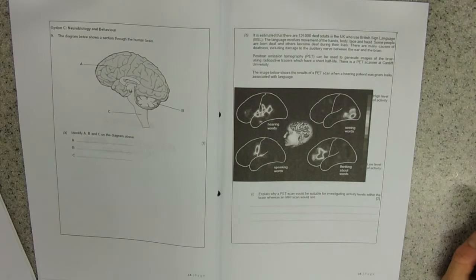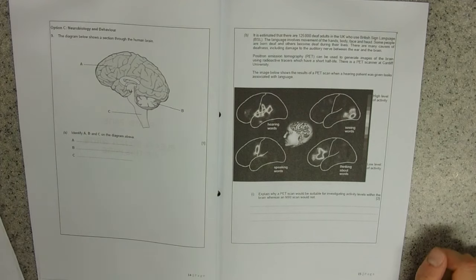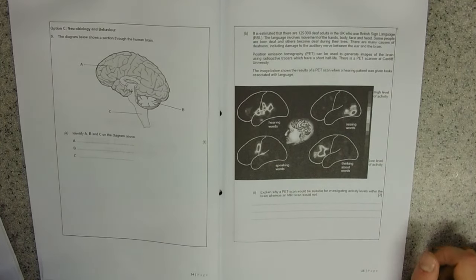This is the Help Me video for option C, Neurobiology and Behaviour, component 3 of your key assessment. So we've got sections of the human brain, and this is AO1, remembering stuff. Identify A, B and C from the diagram above.